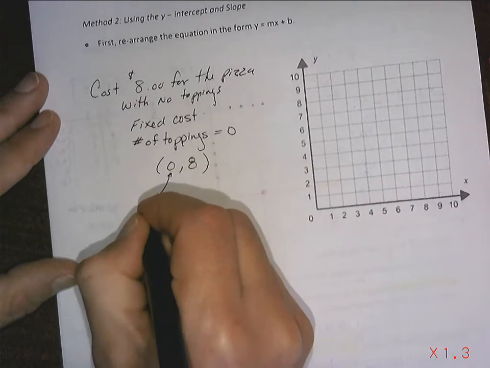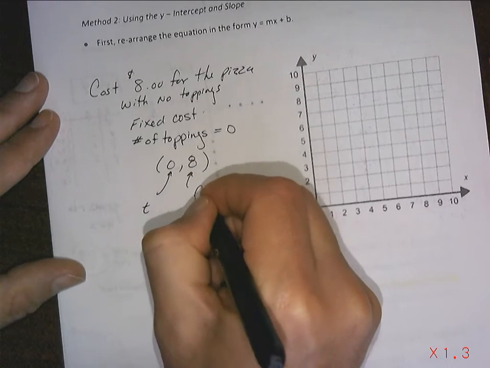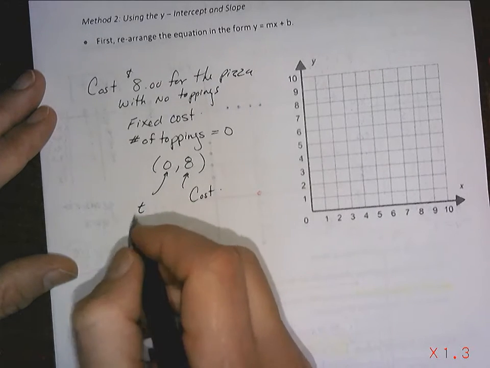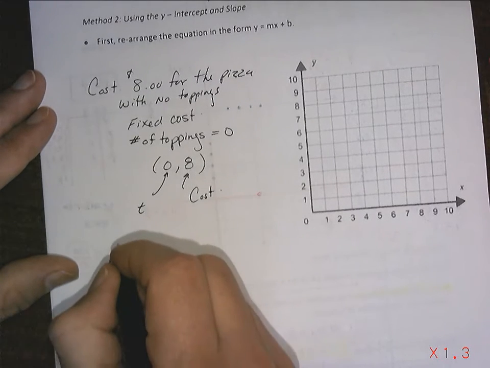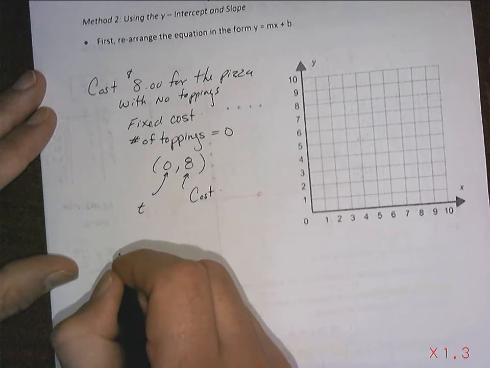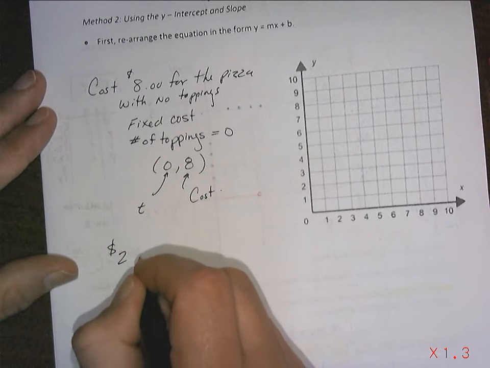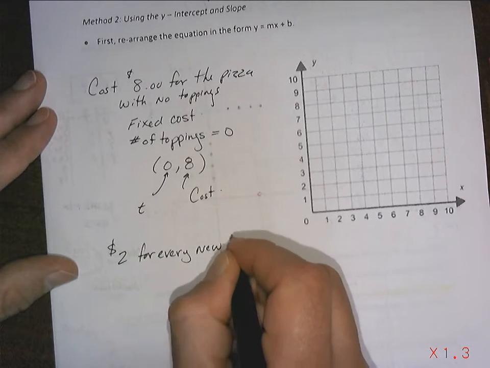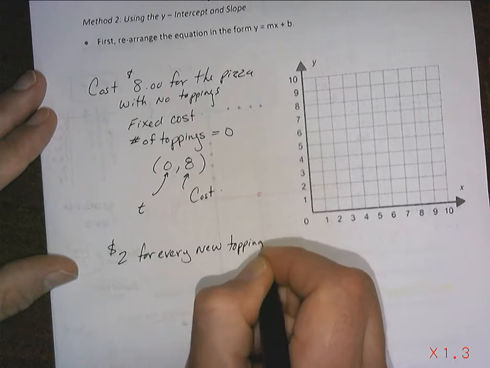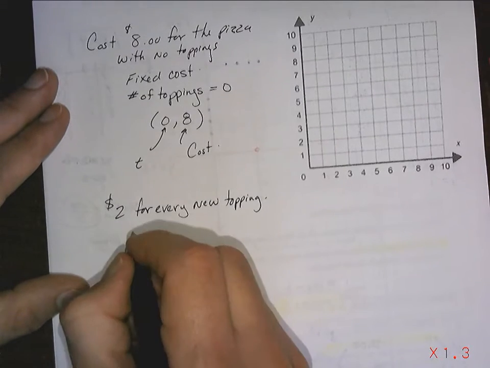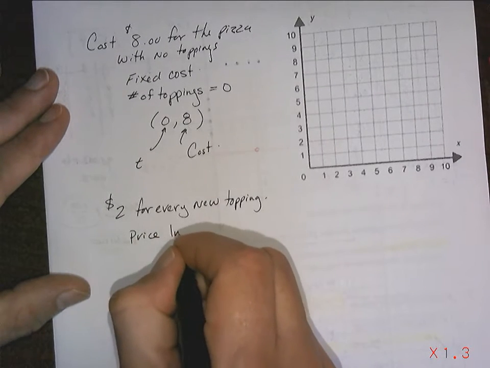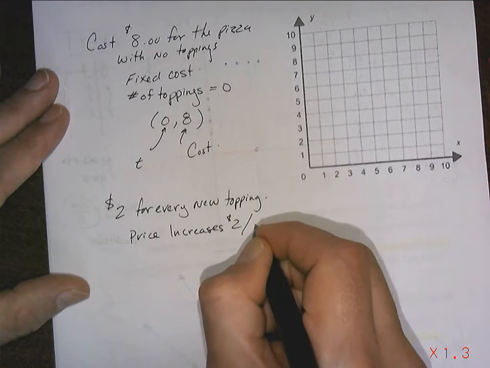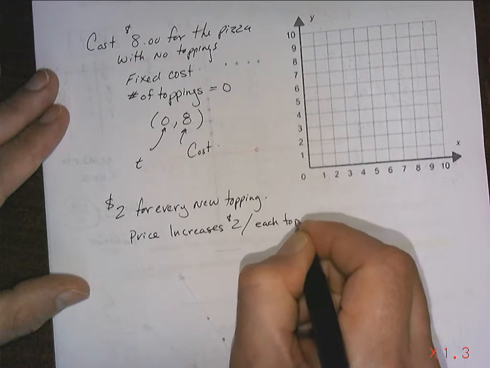Because this is the number of toppings. This is going to be the cost. And what's Giovanni doing? He's charging us $2 for every new topping. So our price is going up $2 per each topping.